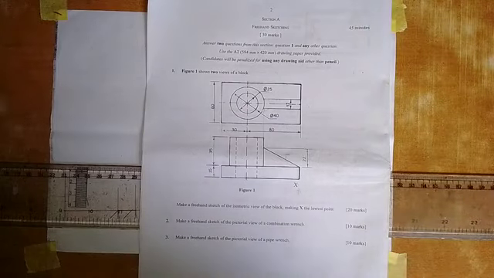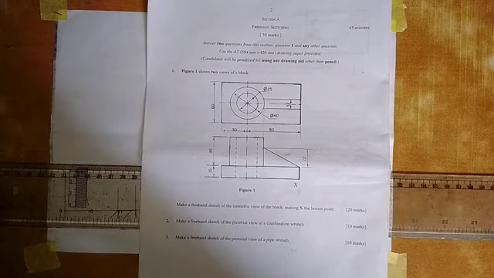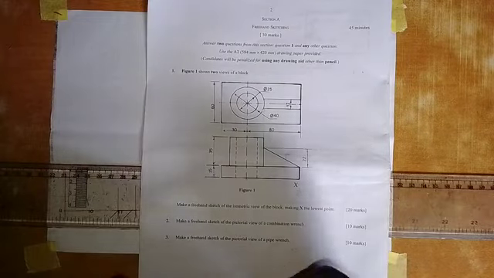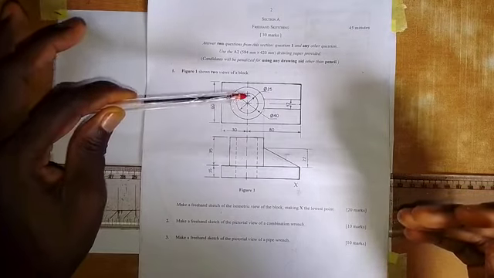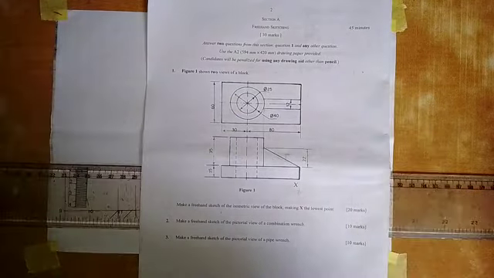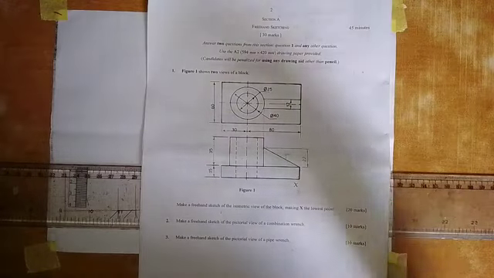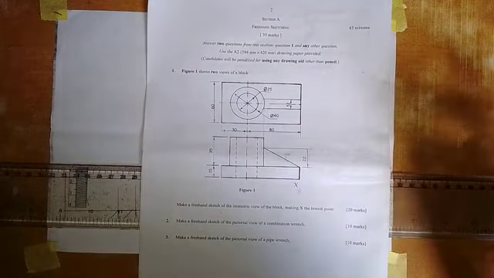Welcome to my channel, and here we'll be working on this particular drawing. It was given to us as a freehand sketch before. Now I want to use the instrument to produce the isometric view of this object. As I've said before, these views are given in third angle projection. It means this is the top view or plan, and this is the front elevation. So we are going to put this part together and obtain its isometric view using the instrument.